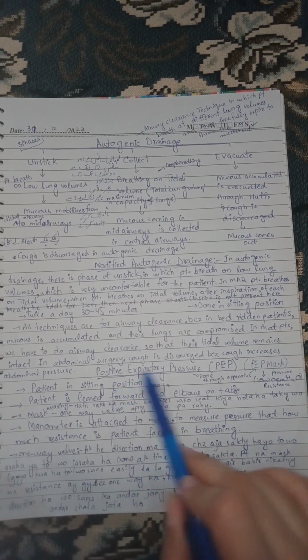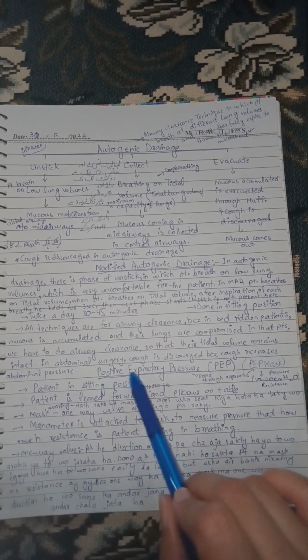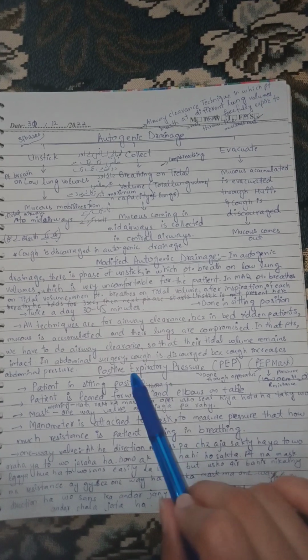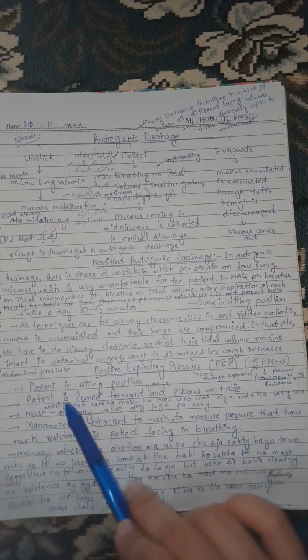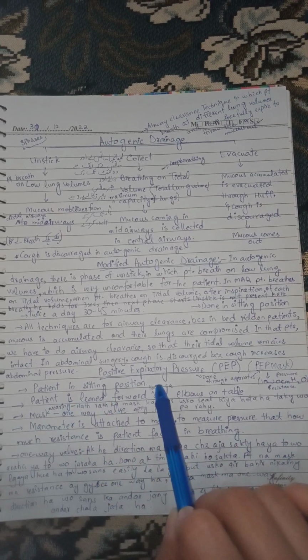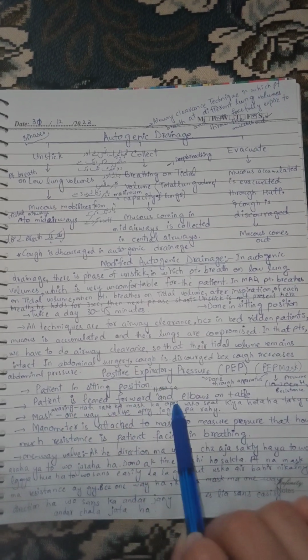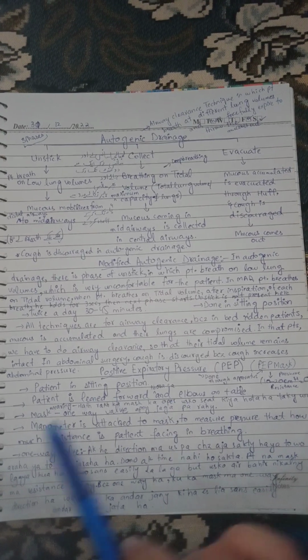Now we will discuss PEP. PEP stands for positive expiratory pressure. Positive expiratory pressure is given through an apparatus called a PEP mask. The patient is in a sitting position. The patient leans forward and the elbows are held on the table.